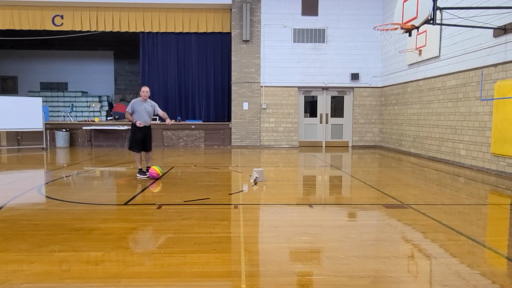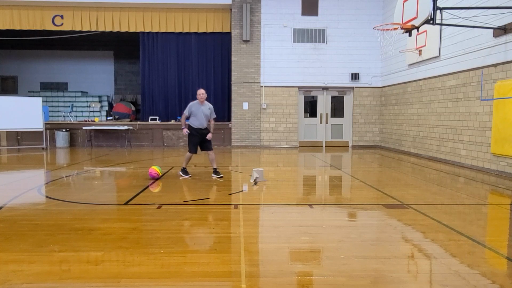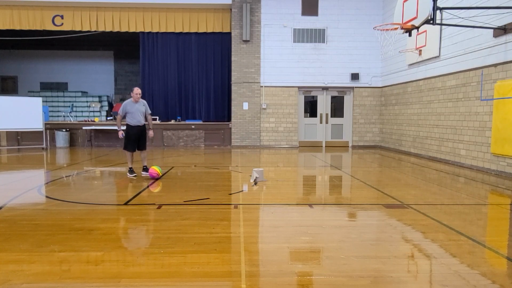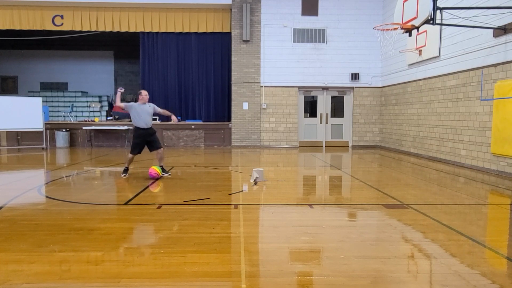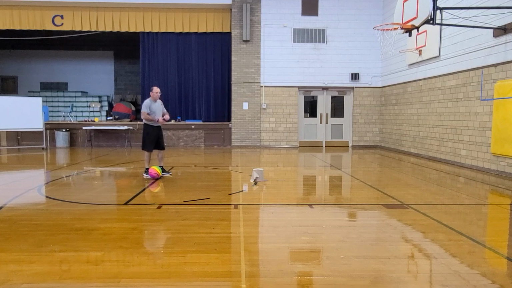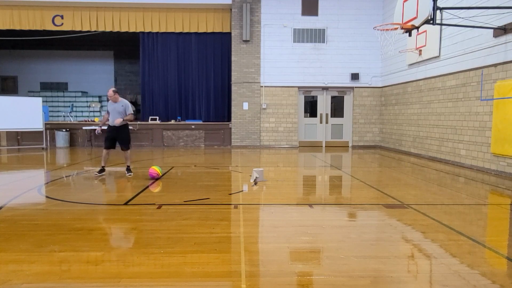You could pick different things, like if you're outside, you could get a leaf, put it down on the ground, and you could throw from the different distances with a leaf. So a twig or something. All right, so we're aiming for that same target. Okay, I can throw a little harder than I did from there to get it there. Okay, all right, so that was from there.